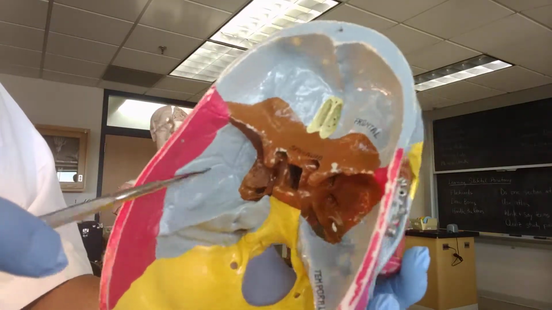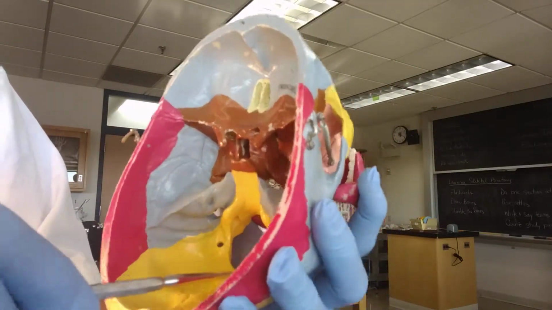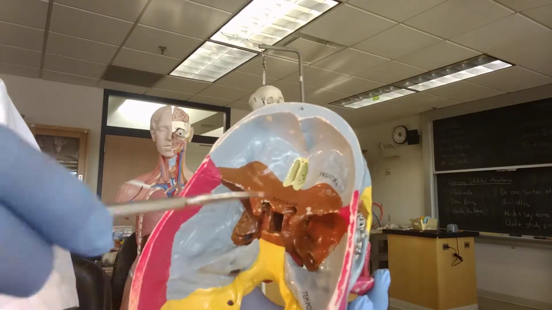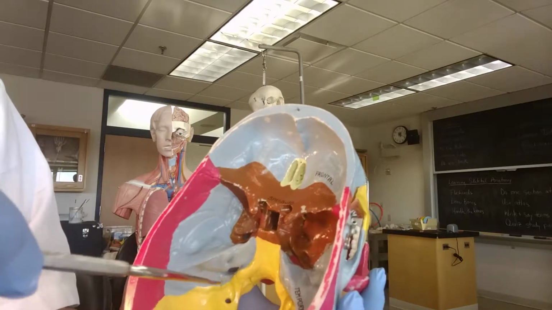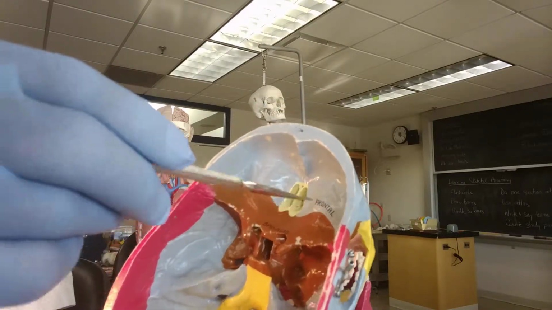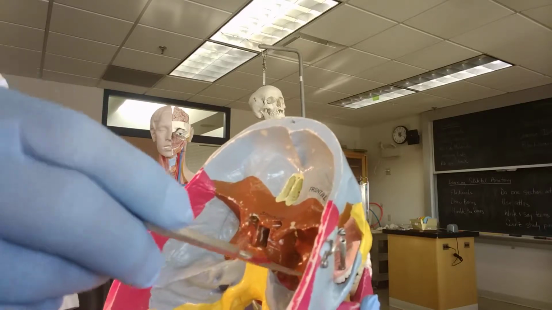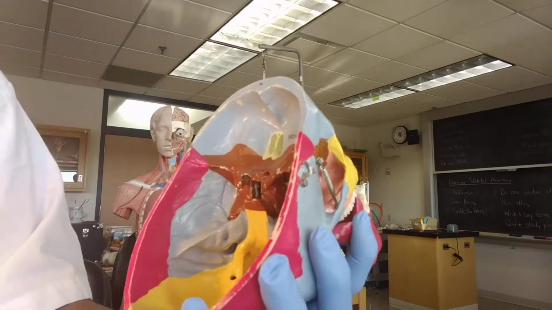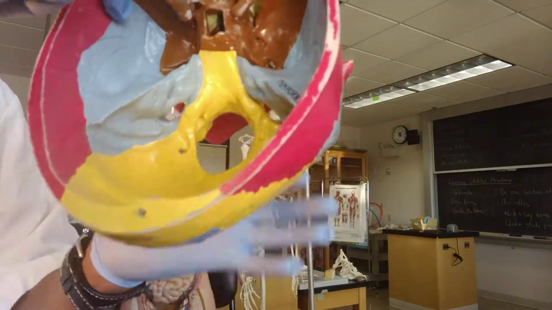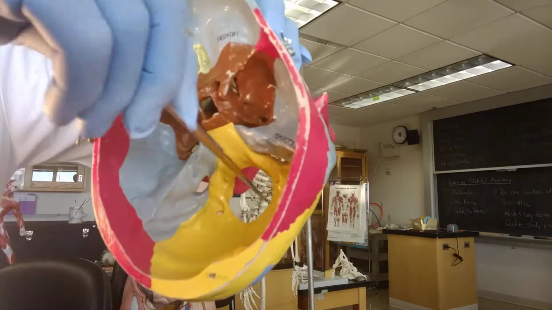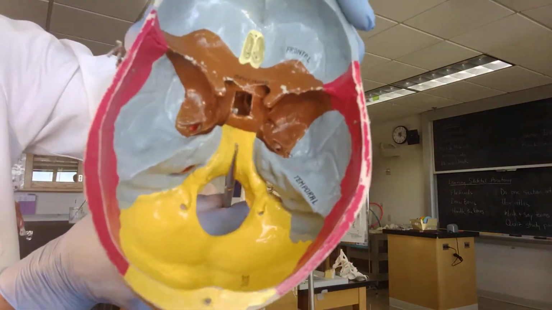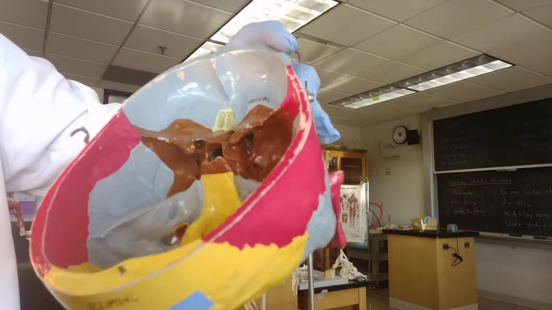Again, this is our temporal bone, and this is our occipital bone. There are 3 fossae here, if you notice: one in the front, one in the back, one in the middle. So this is the anterior cranial fossa, this is the middle cranial fossa, and this is the posterior cranial fossa. This big opening here is the foramen magnum, through which the spinal cord passes.